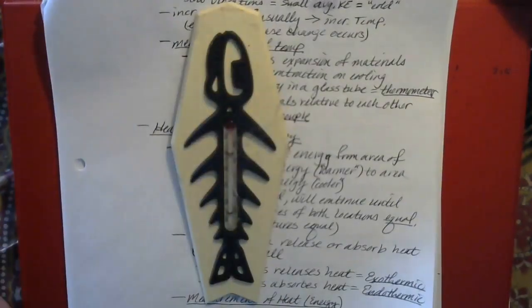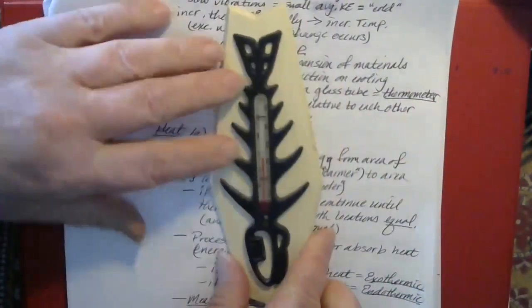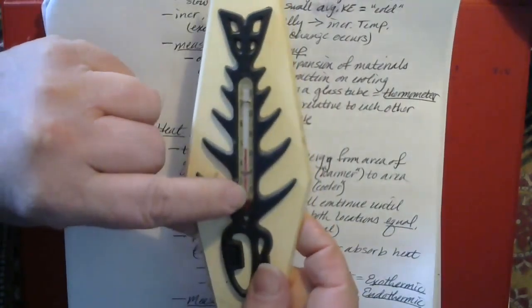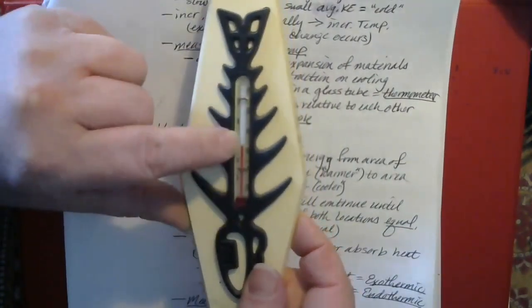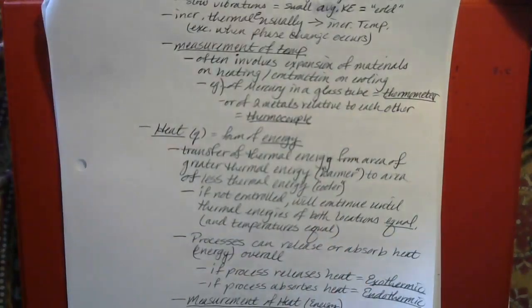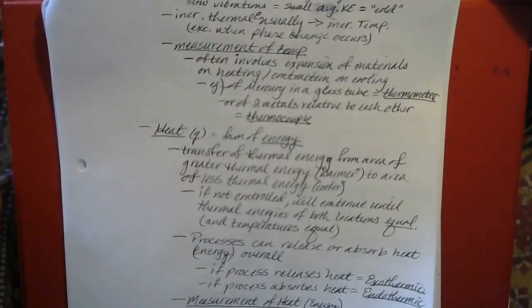An alcohol thermometer would be one. Actually, I've got it upside down, haven't I? I don't know why they used a fish skeleton on this, but anyway, you'll notice that the liquid inside the thermometer is red, and that means that it's actually alcohol, not mercury. But that's okay, because alcohol also expands and contracts quite a bit as it warms up or cools down.